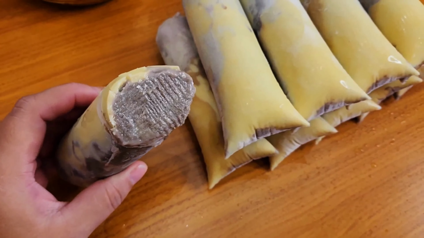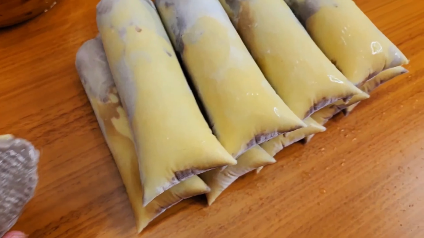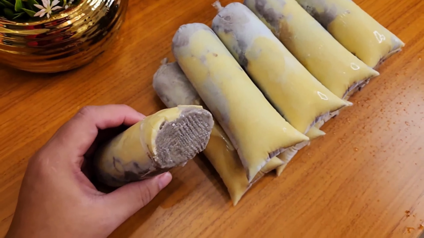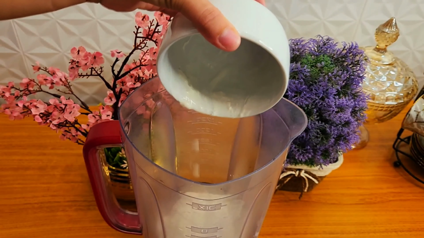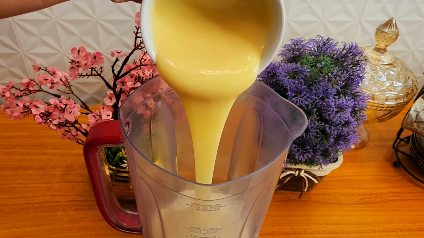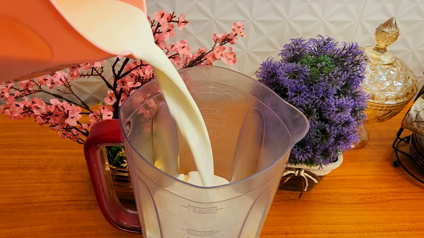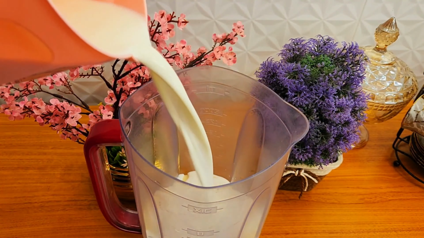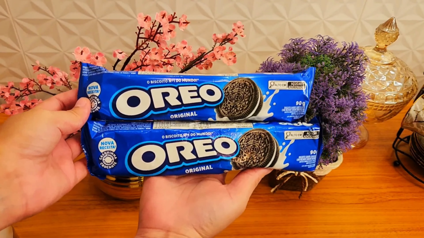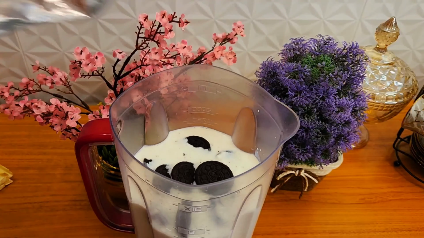Now let's move on to the third recipe, White Chocolate Oreo popsicle, which is also a big hit in sales. In the blender, add 1 cup of heavy cream and 1 can of sweetened condensed milk. Then add 1 quart of whole milk at room temperature. I am using Oreo cookies here, but you can also use another brand. Add 2 packets of Oreos to the base.